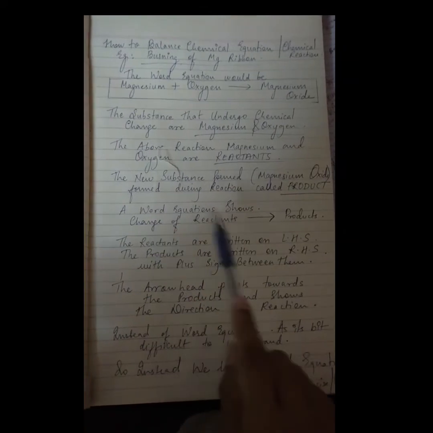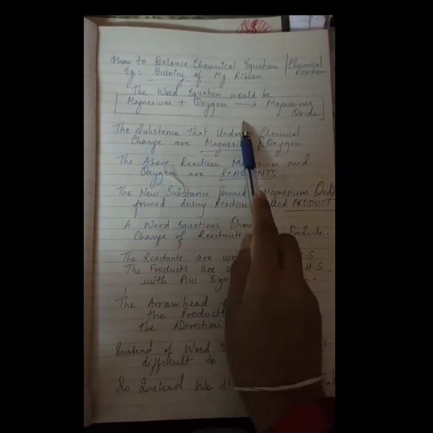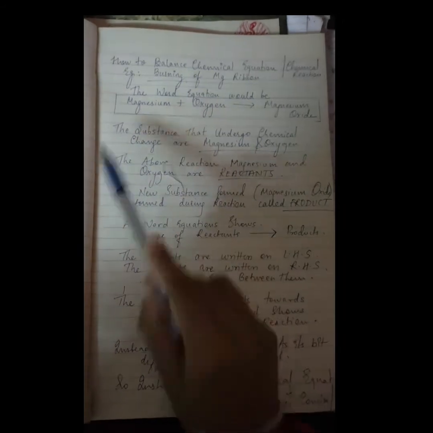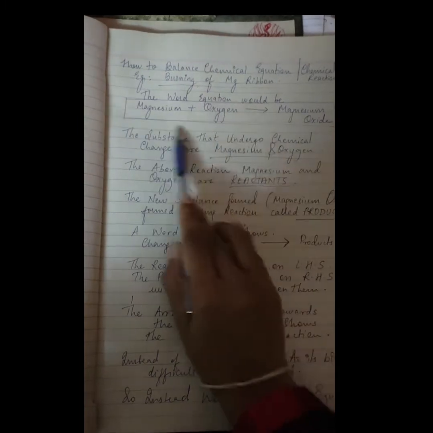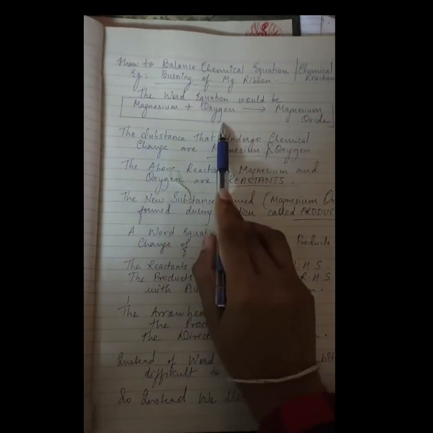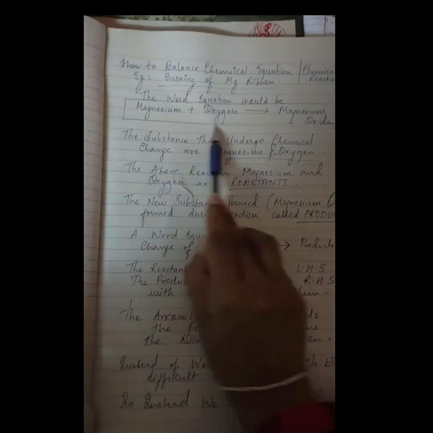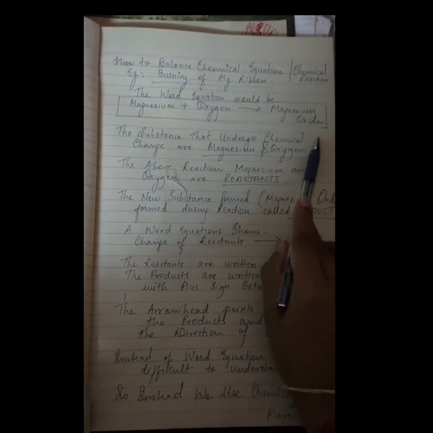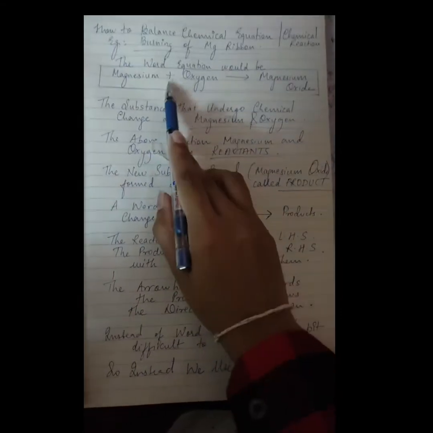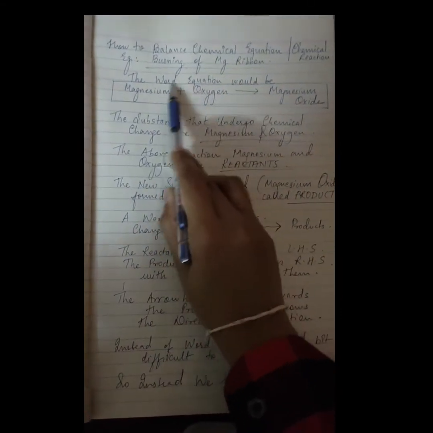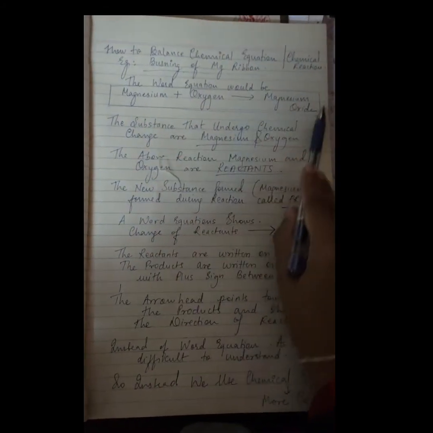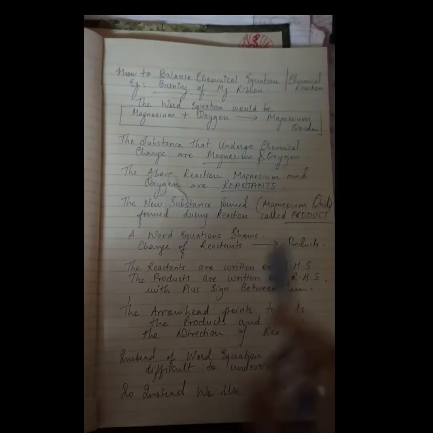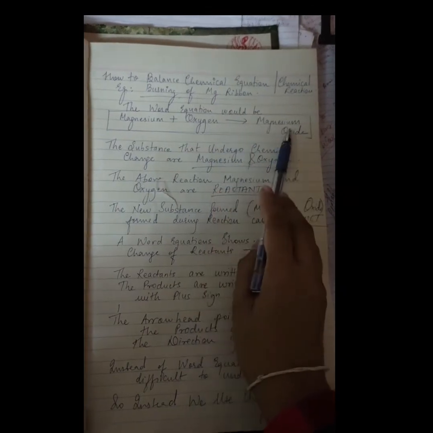The equation, if you're writing it in words, is called a word equation. The reactants, magnesium and oxygen, are reacting and you're getting a product. The reactants are written on the left hand side, while the product which is forming is on the right hand side. The plus sign is the sign of two reactants reacting, and the arrow directs the reaction.